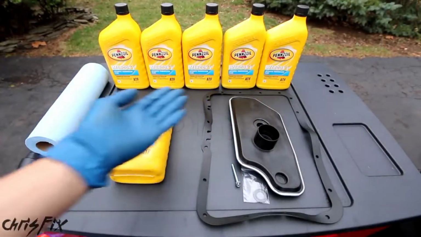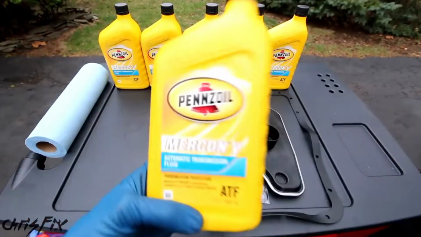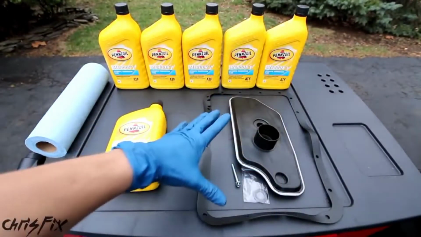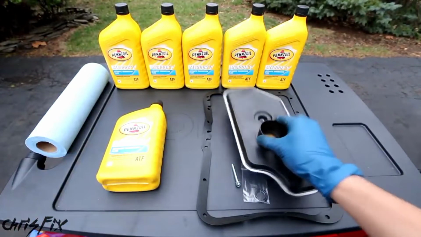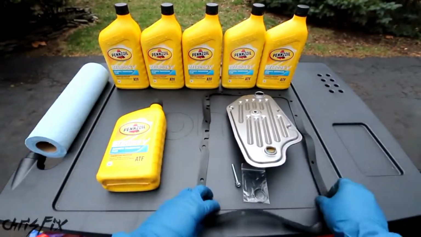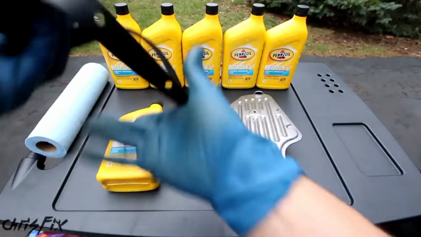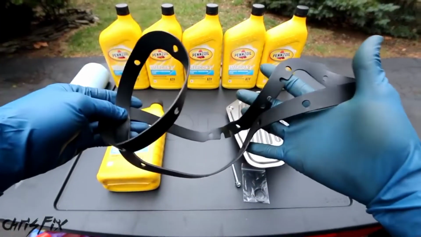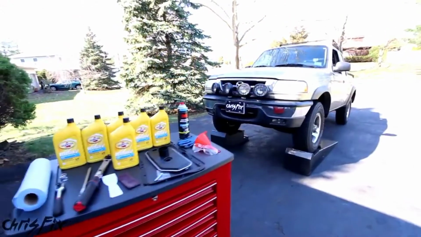Now we need to make sure that we're using the correct transmission fluid. I'm using Mercon 5. And we're also replacing the transmission filter since I don't know the last time it was changed or if it was ever changed. Plus, when you get your filter, it comes with the gasket you need to seal the transmission pan after you drain the fluid. And that just about covers everything you need to know. So let's begin.